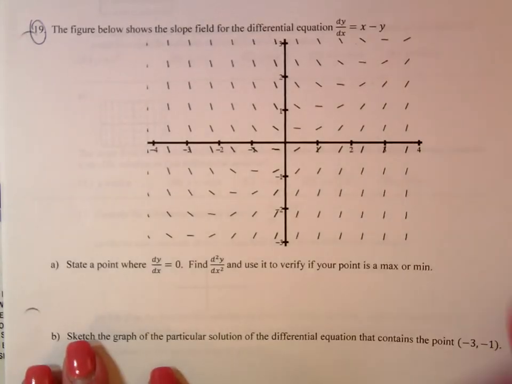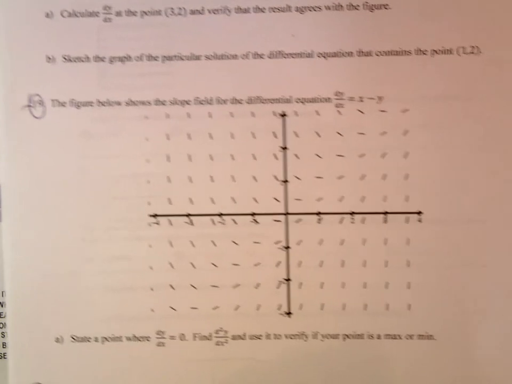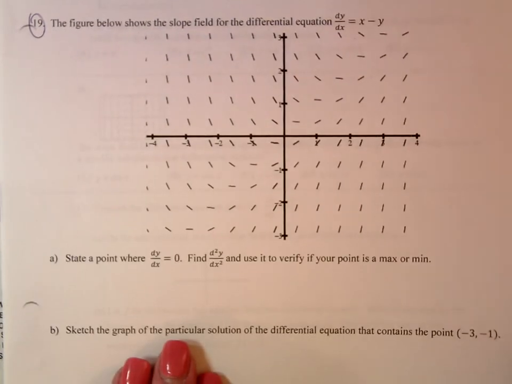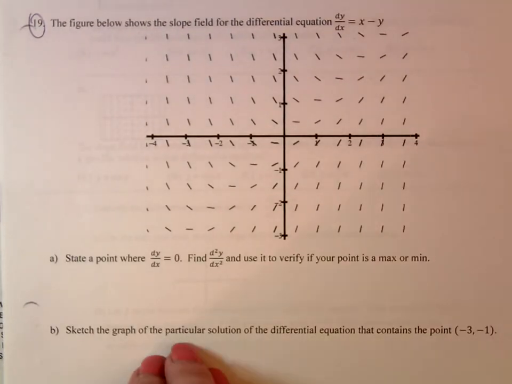Then you come to the next one I want to do. All the ones on the next page are fine, but number 19 I think is a little bit challenging, so that's the next most challenging one that I see. It says you have a differential equation that is x minus y, which is actually your number 8 from the problems we just did. Same differential equation, and you've got the slope field. State a point where dy over dx equals 0.